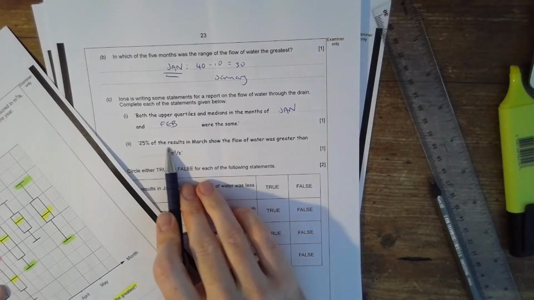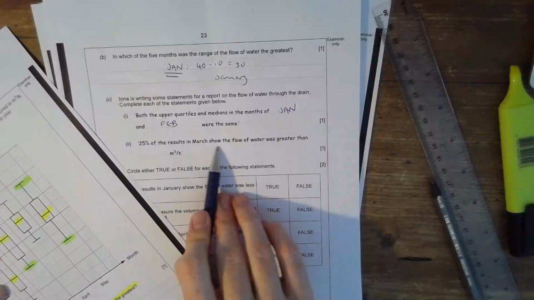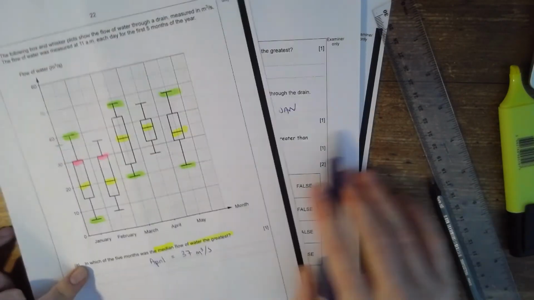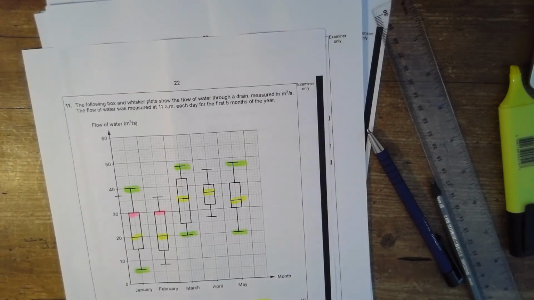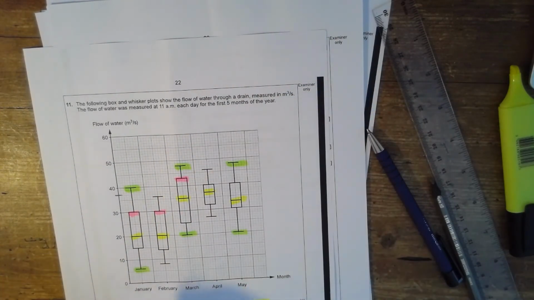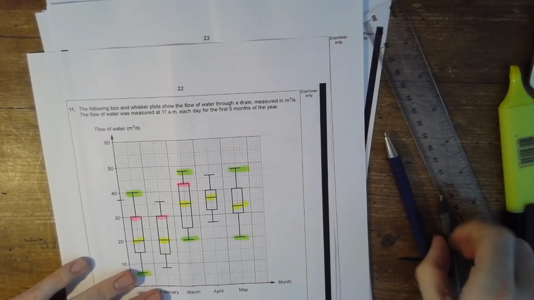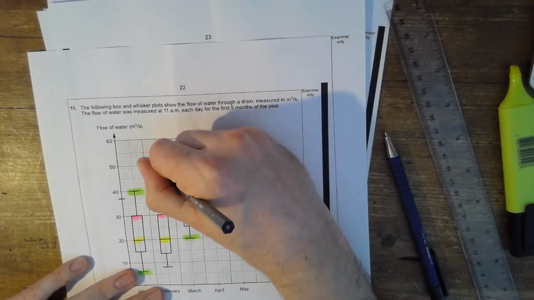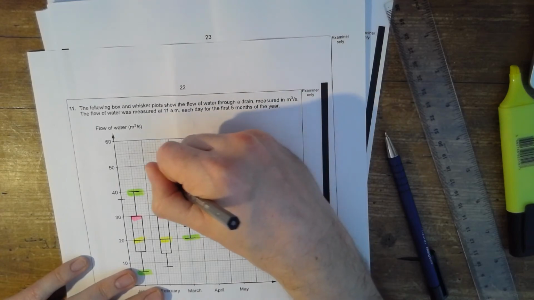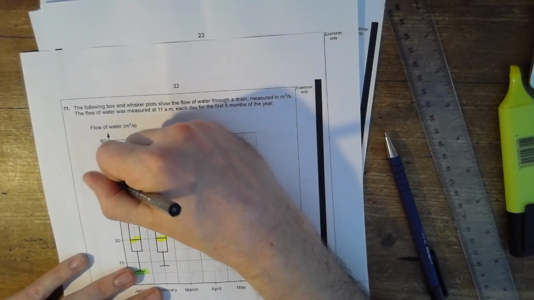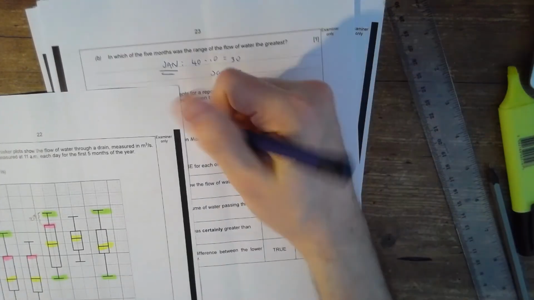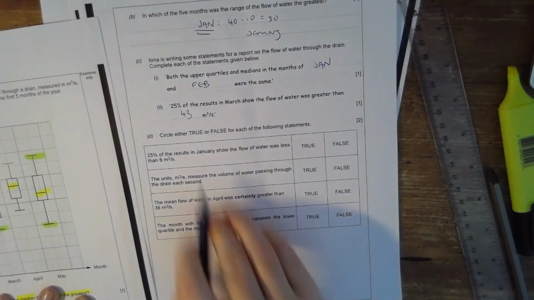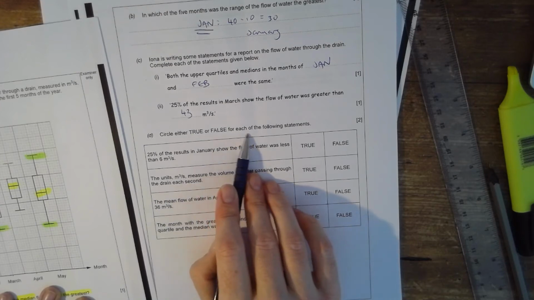And then it says 25% of the results in March show that the flow of water was greater than. So if we look at March here, this is the upper quartile. They want it greater than. So if it's an upper quartile, that's 75%. So that tells you that this bit here would be 25%. So 25% is greater than 43. Reading off that, 43.